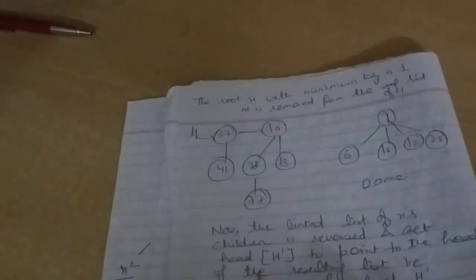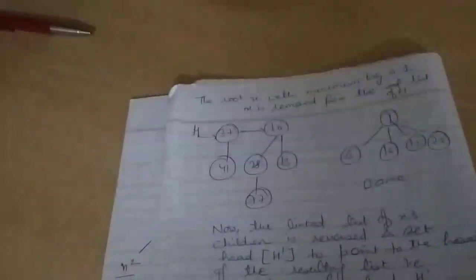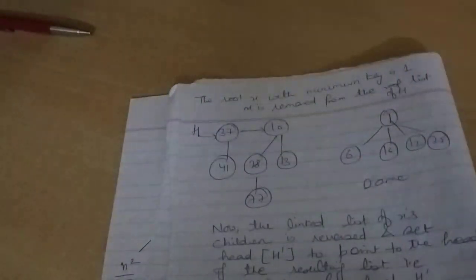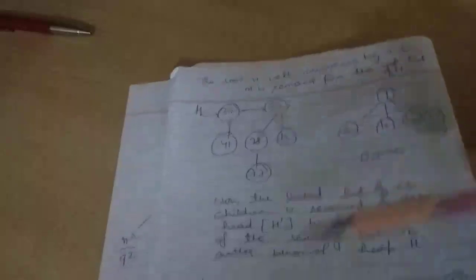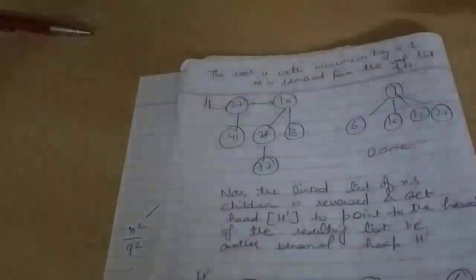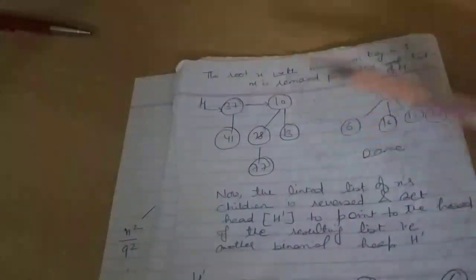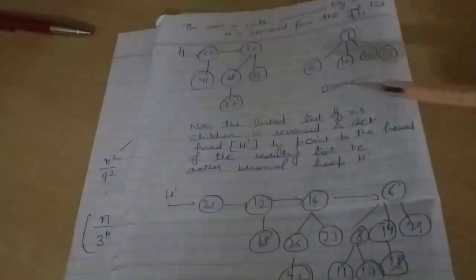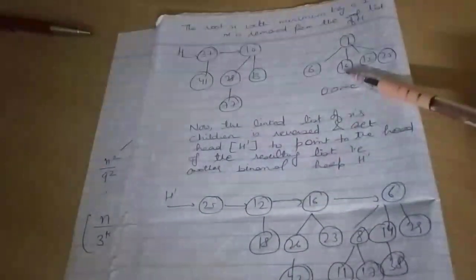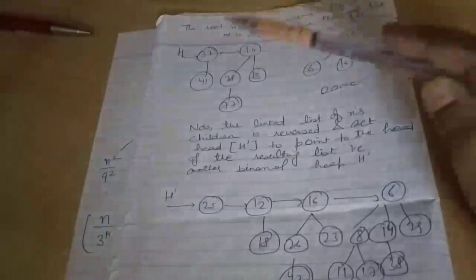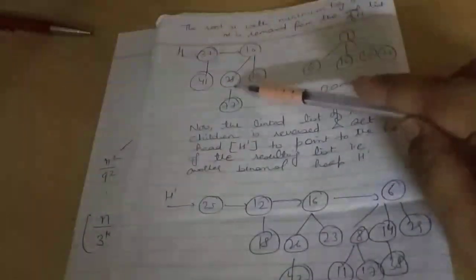Now the linked list of x's children is reversed and we set head H' to point to the head of the resulting list, which is another binomial heap. So all the elements of this would make another binomial heap with the head as H', and the original has the head H. You can see here H' has the children of this particular node, or we can say binomial trees, and H has the head as this.